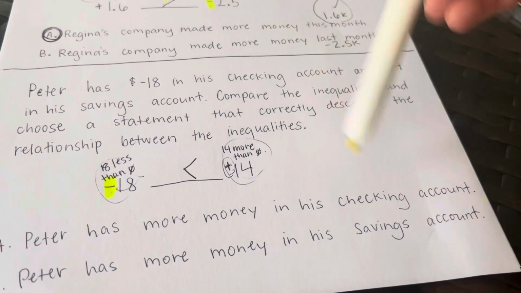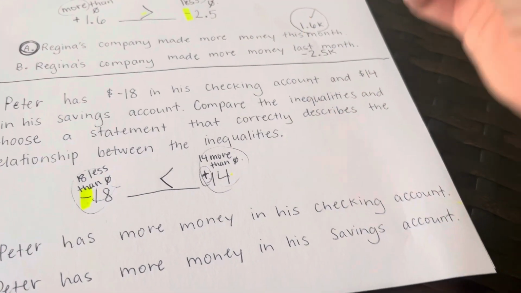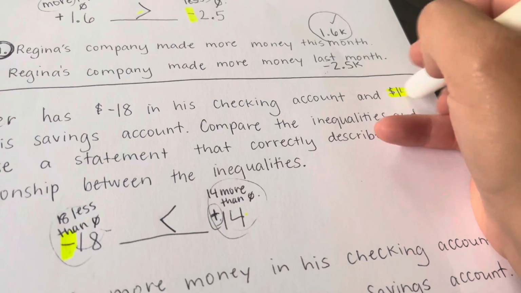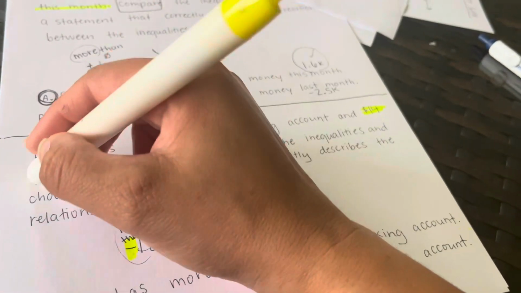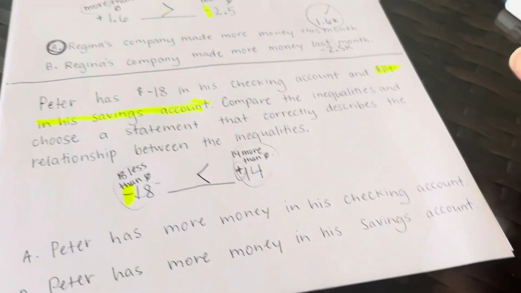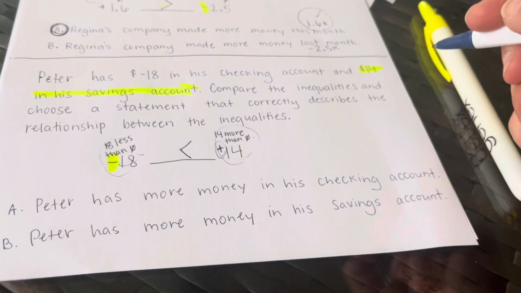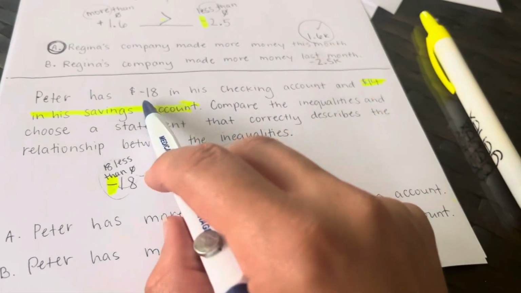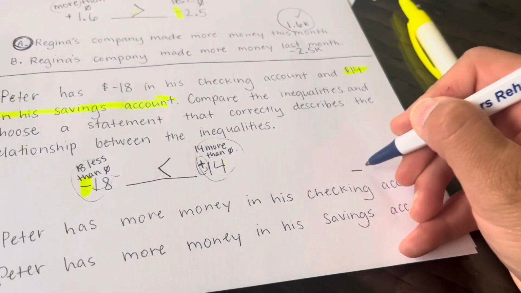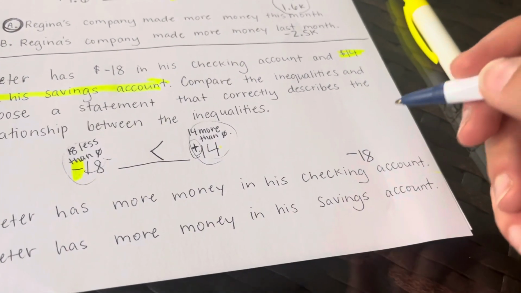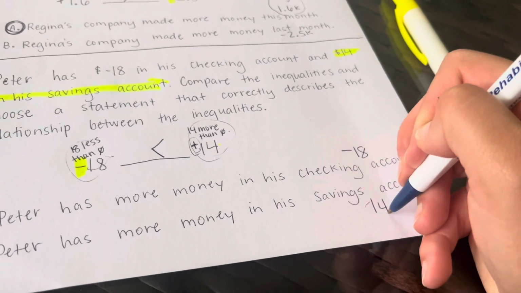So you need to focus on the 14. 14 is what you want. It said that there were $14 in his savings account. That's my greater number here. So A says Peter has more money in his checking account. Well, he had negative $18 there. His savings account is where he had 14.